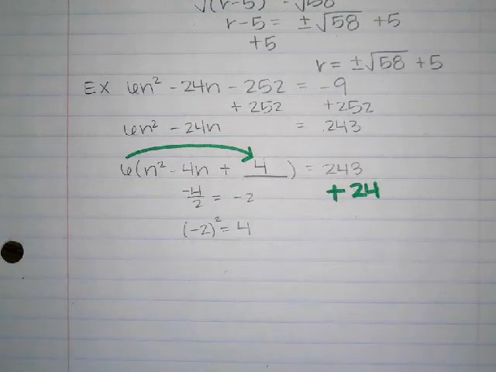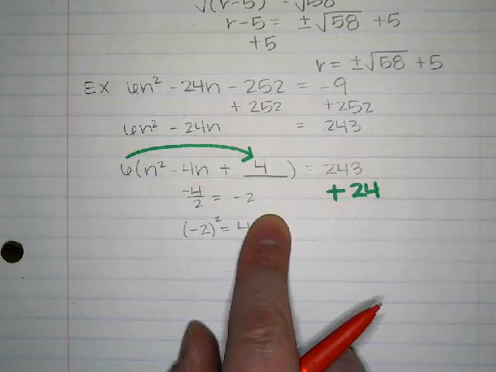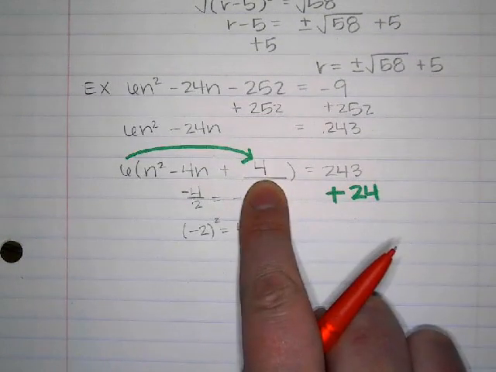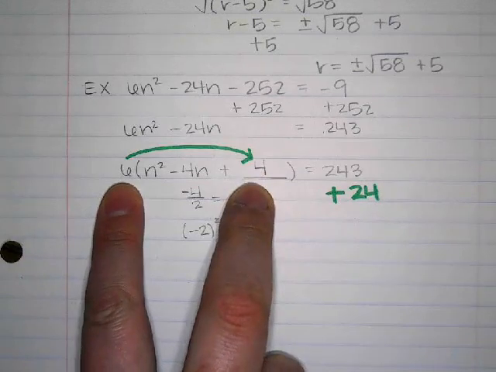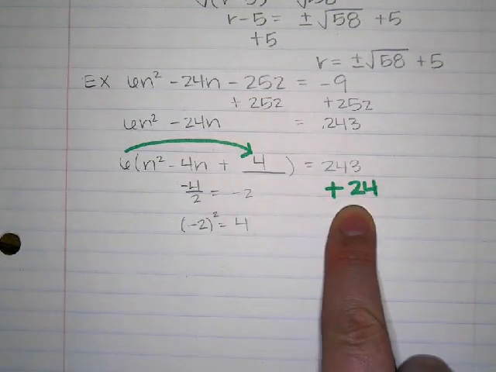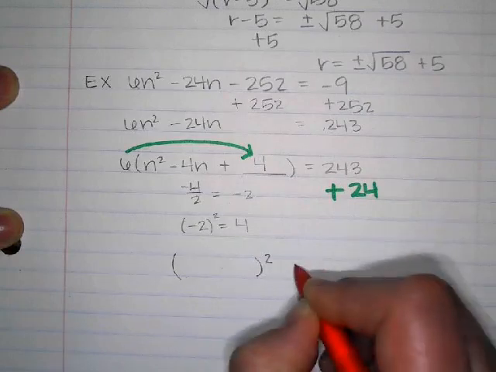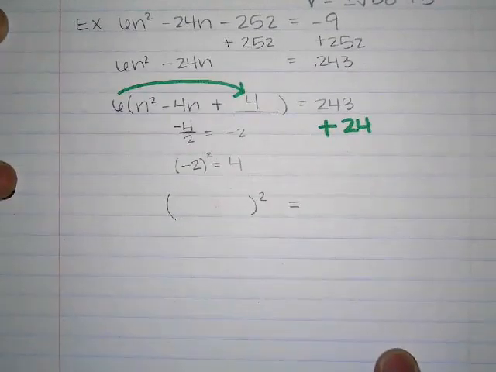All right, did everyone get this part? Negative 4 divided by 2 is negative 2. Negative 2 squared is 4, so 4 goes in the blank. But you didn't really add 4. You really added 6 times 4. So you really added 24 to the left side, which means we've got to add 24 to the right side. So now we've got to figure out how to write our equation. Go ahead and see if you can write your equation, plugging all the numbers in.